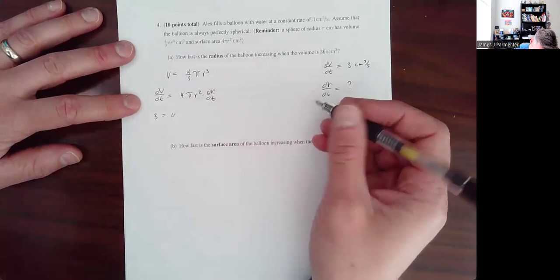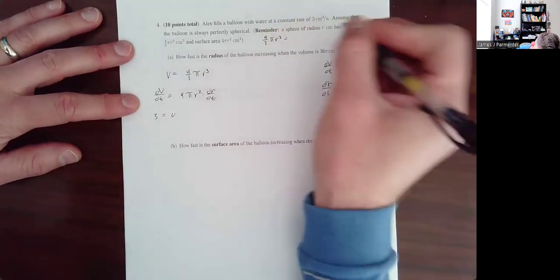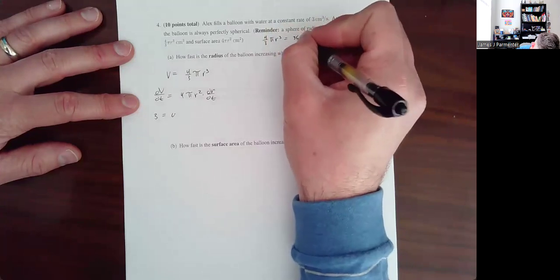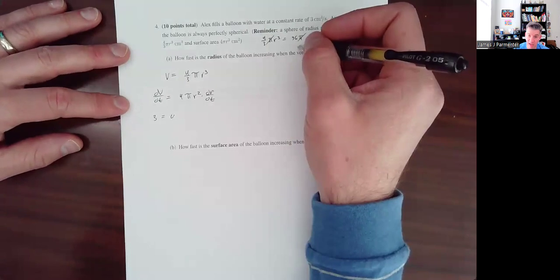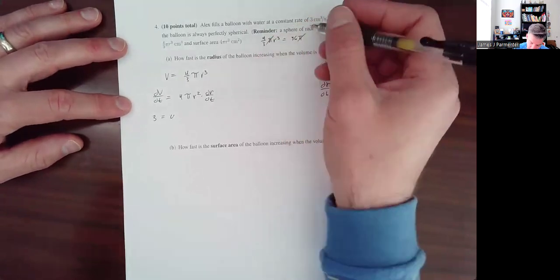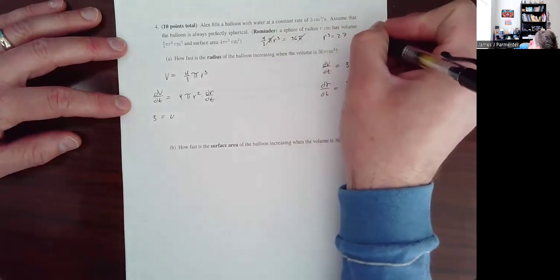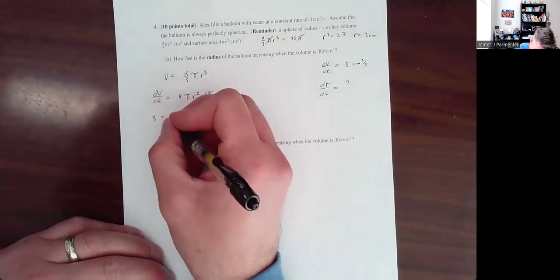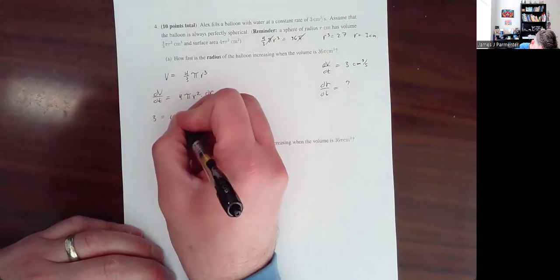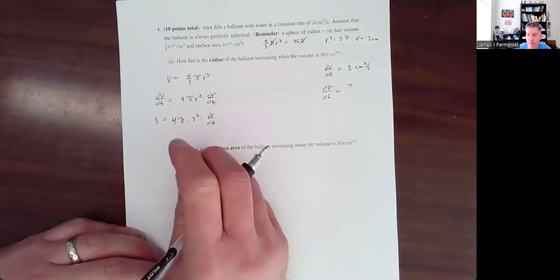That's not lovely. So if we set 4/3 pi r cubed equal to 36 pi, pi's cancel. Let's divide by 4. 36 divided by 4 is 9, and then multiply by 3, so that's 27. So you get r cubed equal to 27, which means r is 3 centimeters. Okay, so we have 3 equal to 4 times pi times 3 squared times the thing we're trying to find, dr/dt.